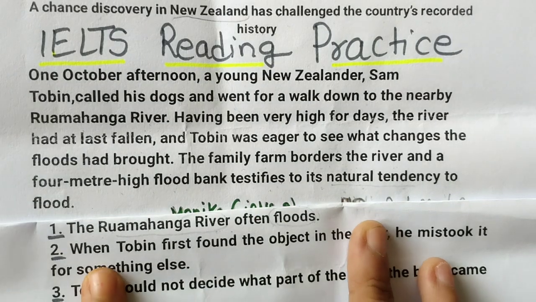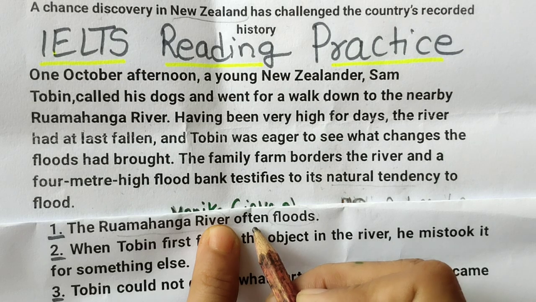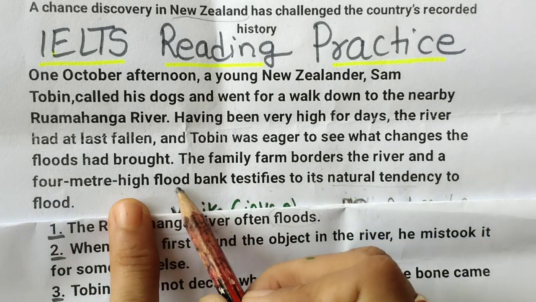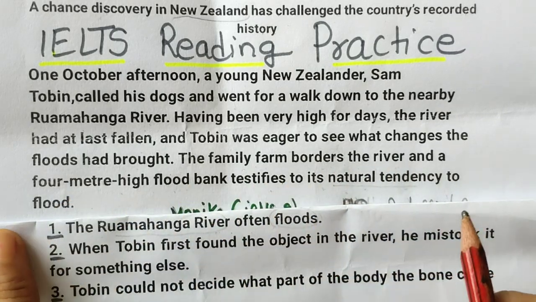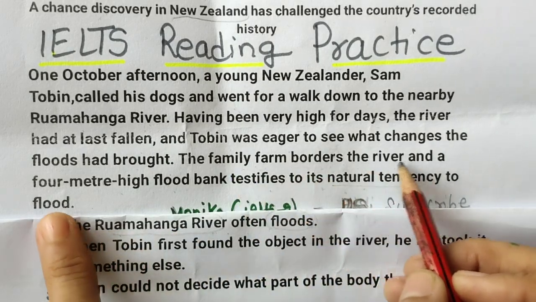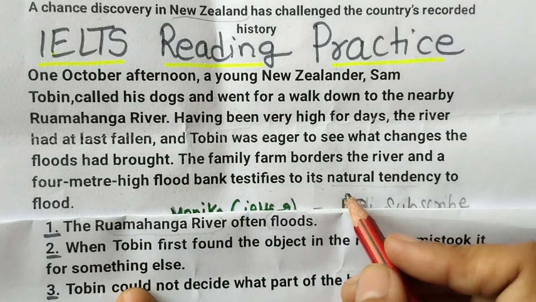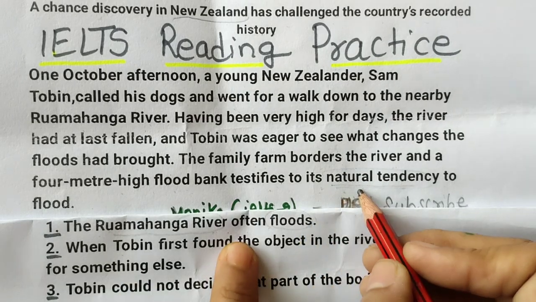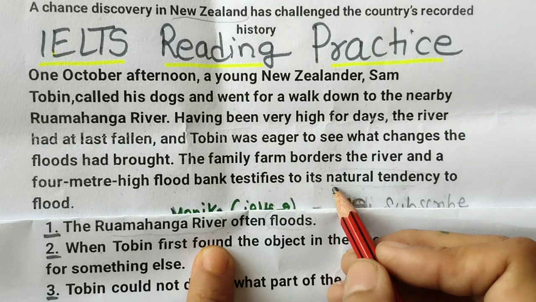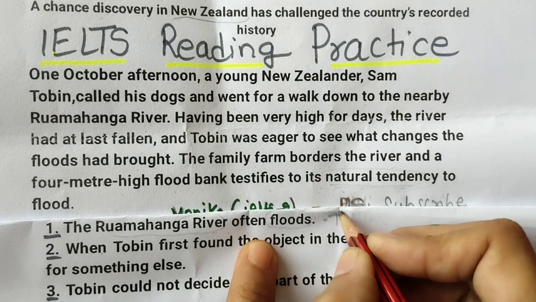Okay, now what do you decide for this question? Is it not given or yes, given? You decide, because they have given flood, and the family farm borders the river, so I am leaving this answer to you. Otherwise, I will give this reason: the family farm borders the river and the 4-meter flood bank testified to its natural tendency. Natural tendency means often it is coming to flood, flood is coming to this river. So the river's natural tendency is flood. So I will go with the true answer.